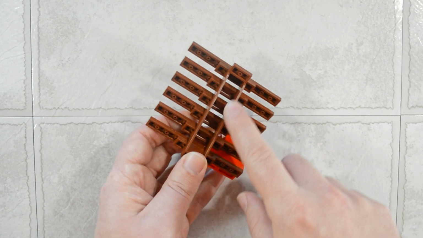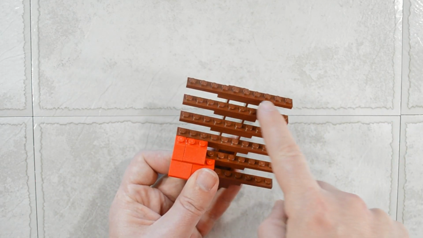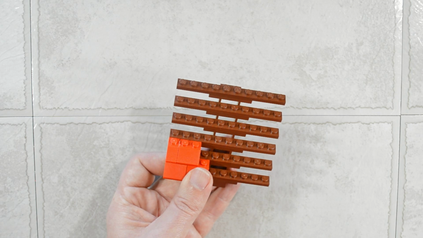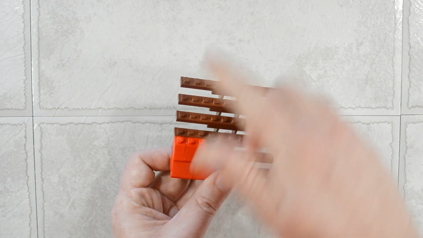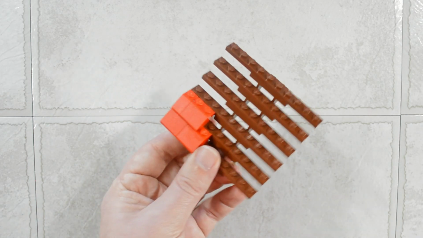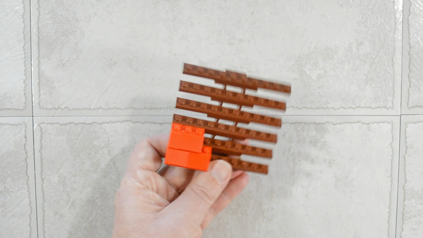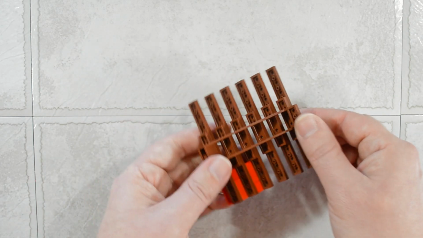You take your standard stair piece, you run some 1x platforms along that, and then your slopes will stagger perfectly going up those stairs. It's a great technique, super easy, super simple, and really will lighten up your structure.